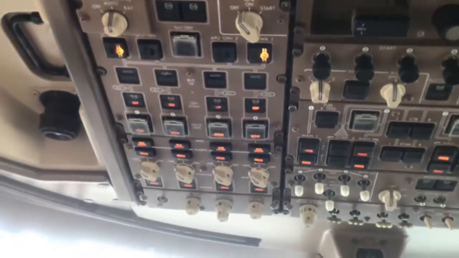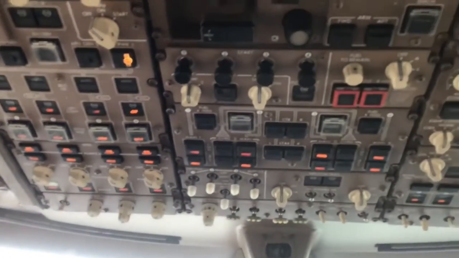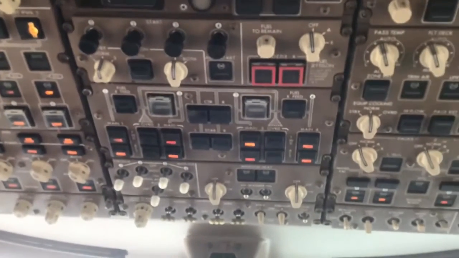Now as we look down at the screen, you can see the standby compass in the middle there at the bottom of the screen, and as we work our way up this screen, we have at the very bottom external light control. Then the 5 white switches are the anti-ice switches for wing and engine. Then we have to the right of that, 2 windscreen wiper controls and windscreen heat.